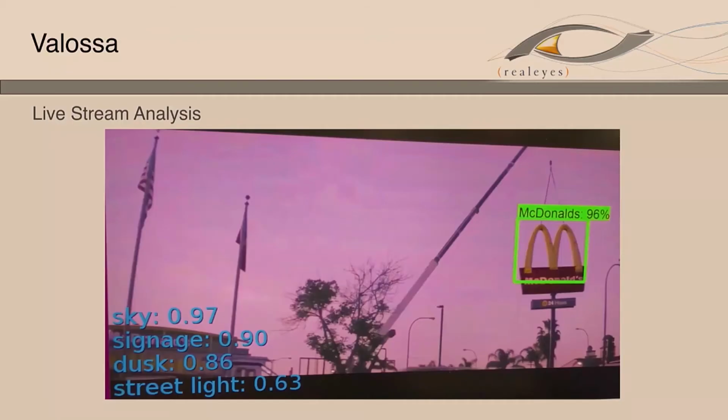Live stream analysis is pretty sweet. This image you see here is Velosa at NAB. I went to their booth, and they had this live stream playing, and during the playback, it was putting bounding boxes around logos. It was giving me an indication of what time of day it thought it was, and just telling me some other things about the objects that it saw in the video.